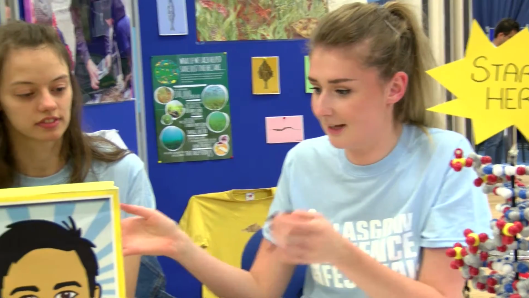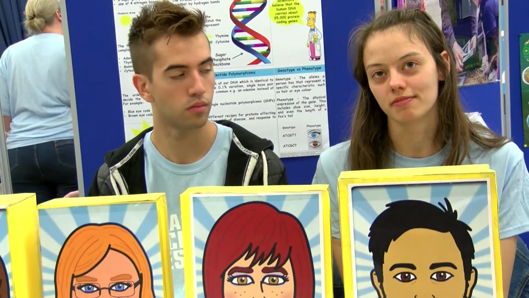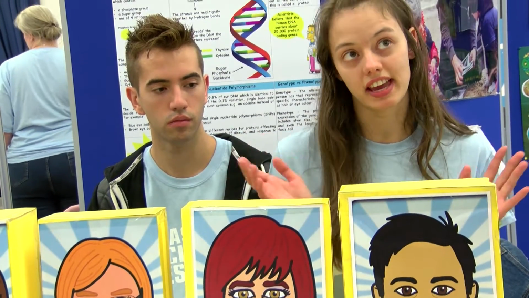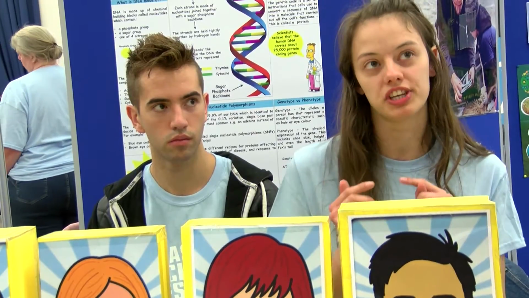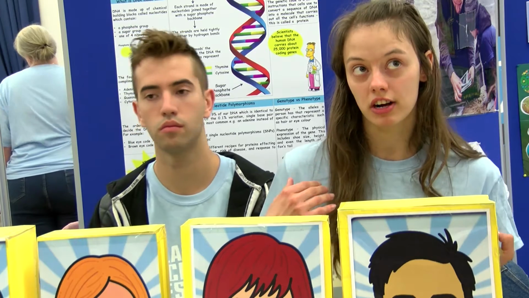Then we move on to the second stage, which is your bit. This is where we identify the criminal. Instead of saying nucleotides, we can say a single change in the gummy bear can mean that there's a difference in our hair color or eye color.